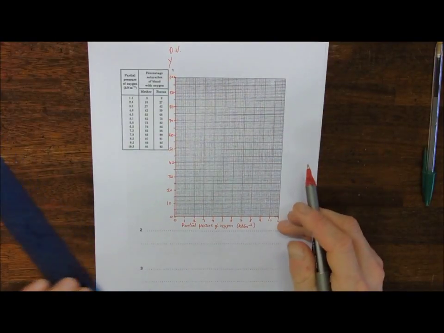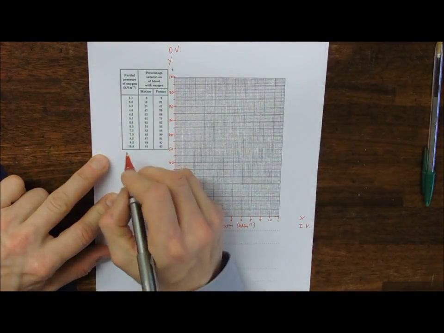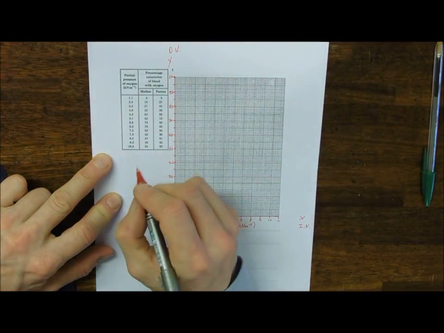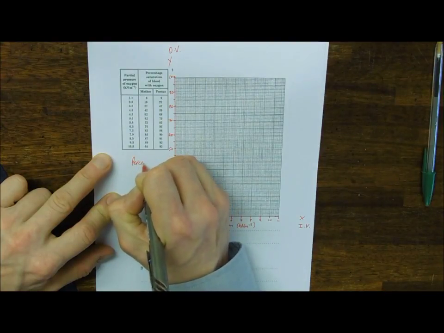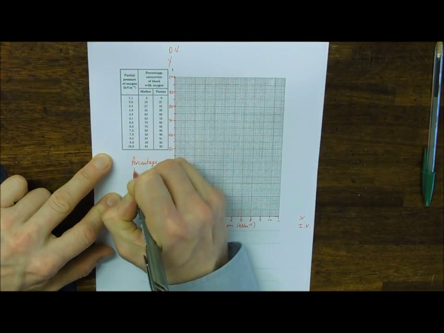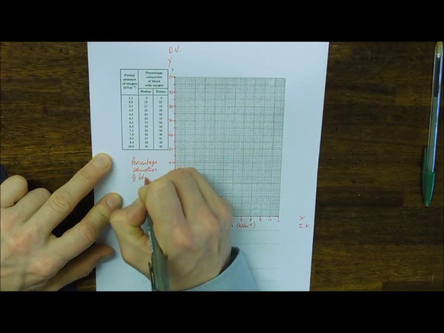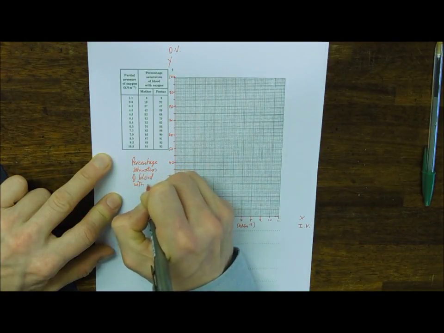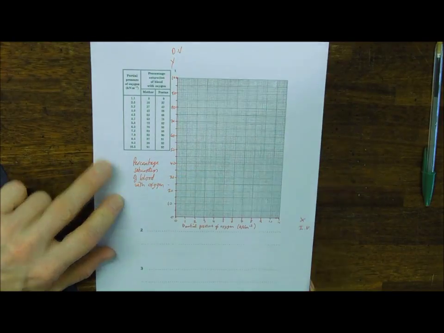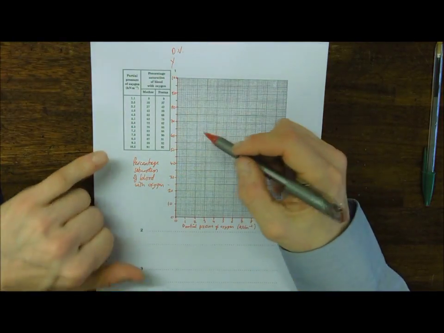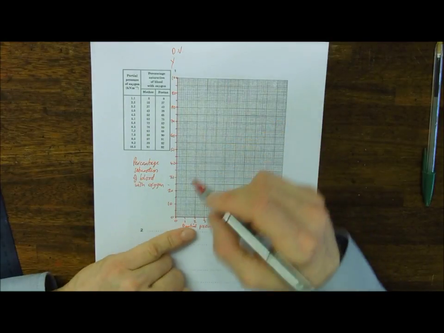But I've just copied it out, so it's going to be right. And up here we've got percentage saturation of blood with oxygen. And I'm just going to plot these points as quickly as I can.